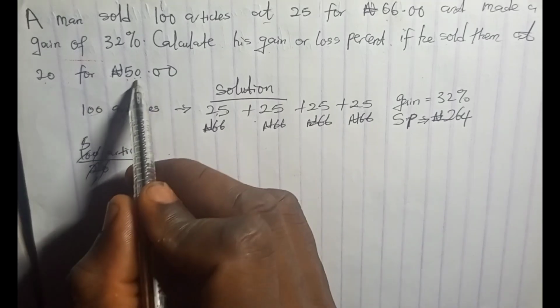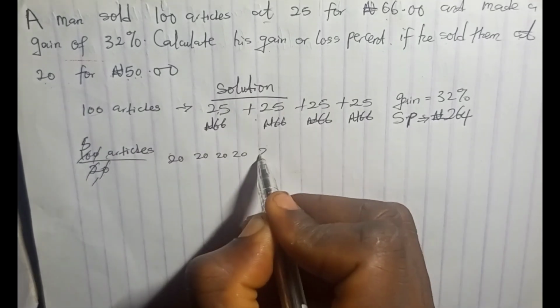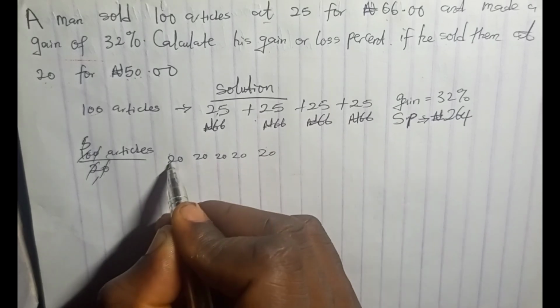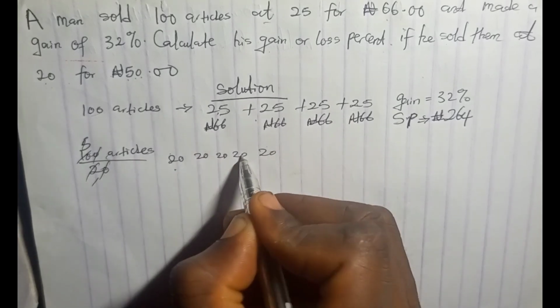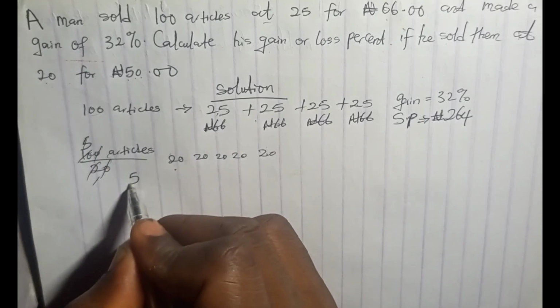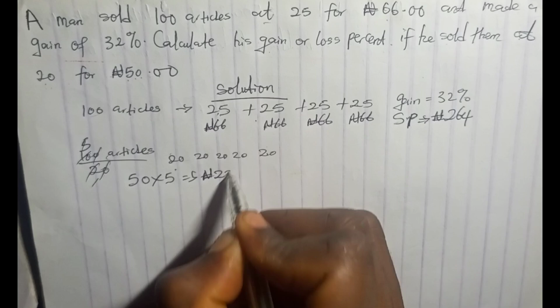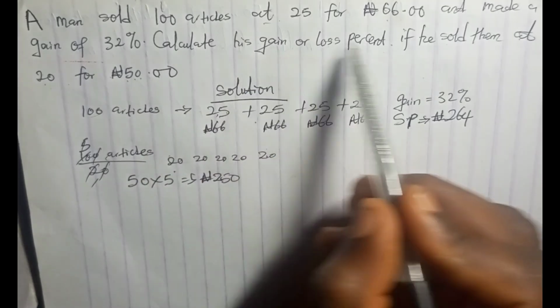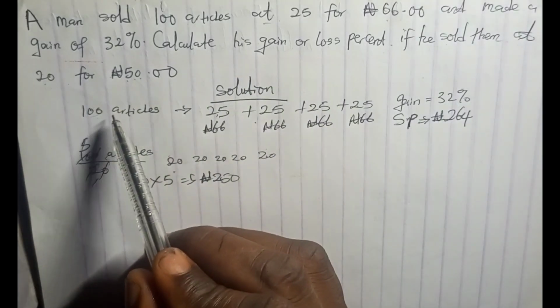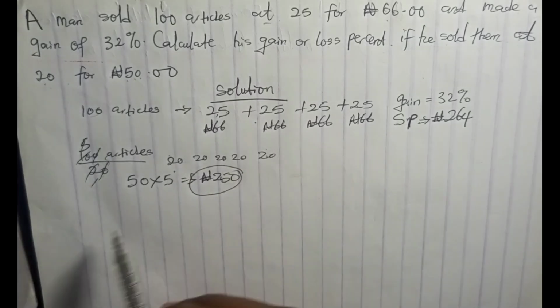Now he sold 20 for 50 naira. That's 20, 20, 20, 20, 20. This one costs 50 naira, 50, 50 into 5 times. That was what I was explaining. So you have to do 50 times 5. That's 250. So this second statement means calculate his gain or loss if he sold the 100 articles for 250 naira.